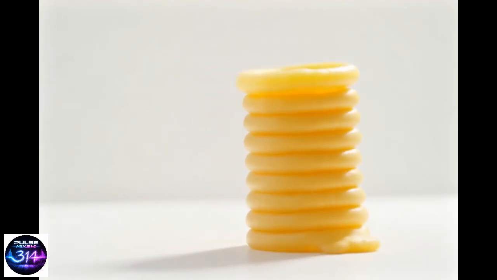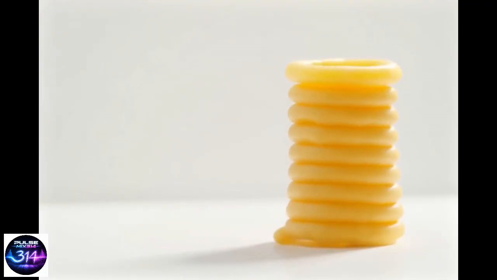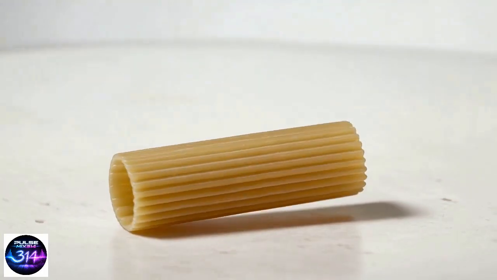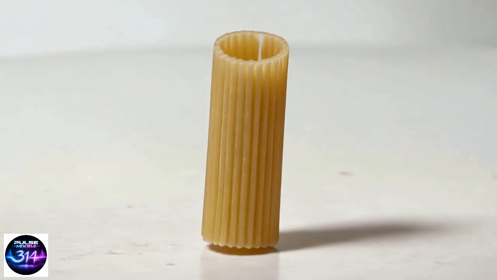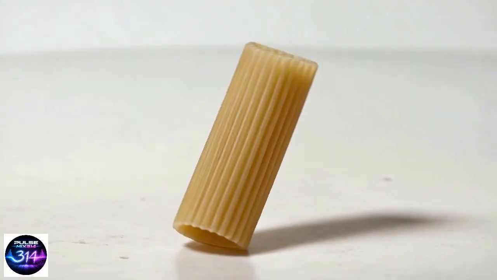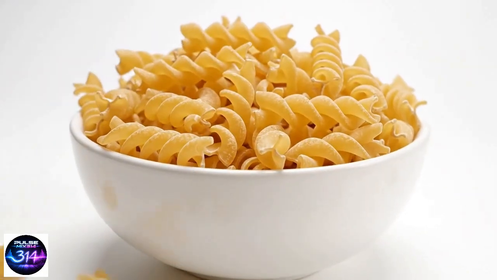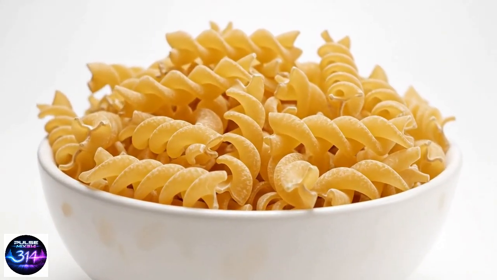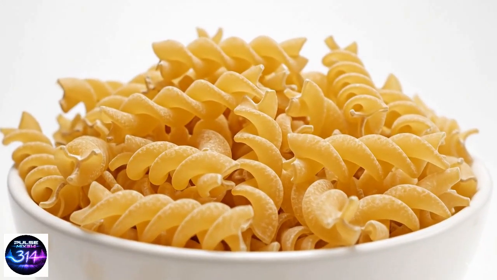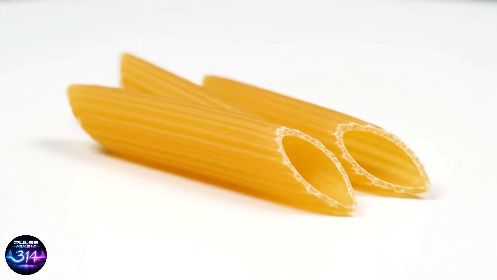Linguine. Linguine is long, flat pasta similar to spaghetti but slightly wider and oval in cross-section rather than perfectly round. The name means little tongues in Italian, describing the flat and slightly broad shape of each strand. It originated in the Liguria region of northwestern Italy and is traditionally paired with seafood-based sauces, particularly the famous linguine alle vongole, which combines the pasta with fresh clams, olive oil, garlic, and white wine.